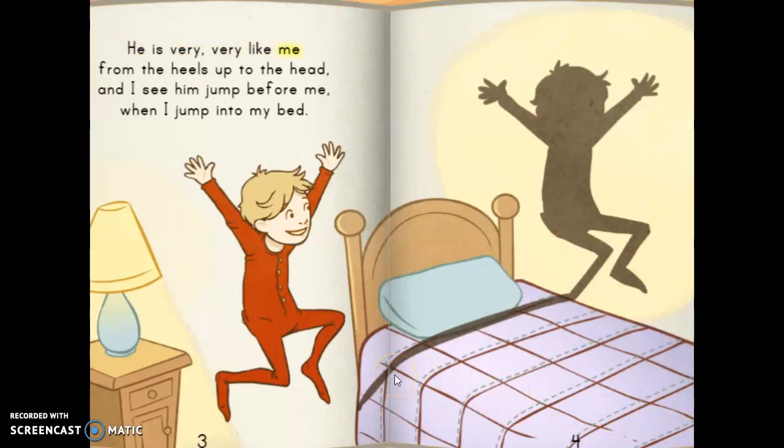He is very, very like me from the heels up to the head, and I see him jump before me when I jump into my bed.